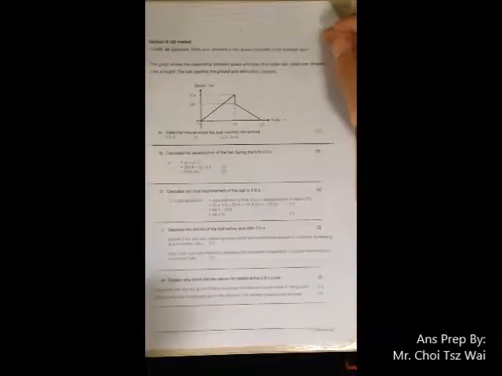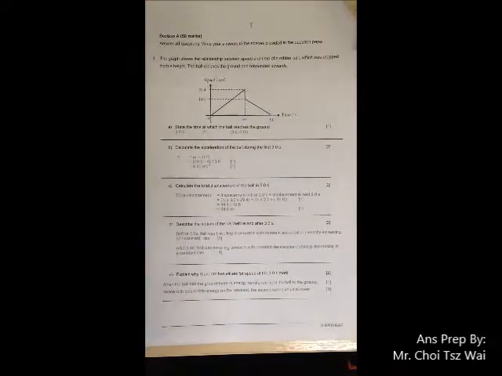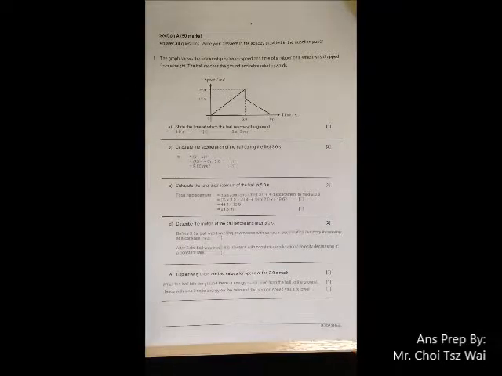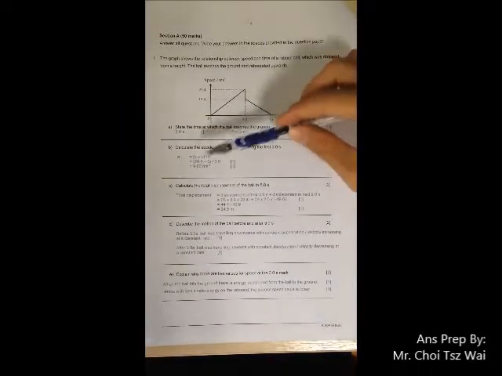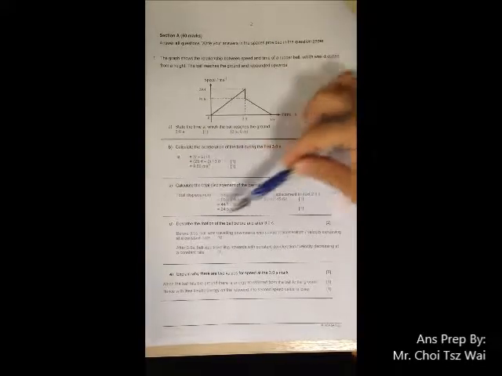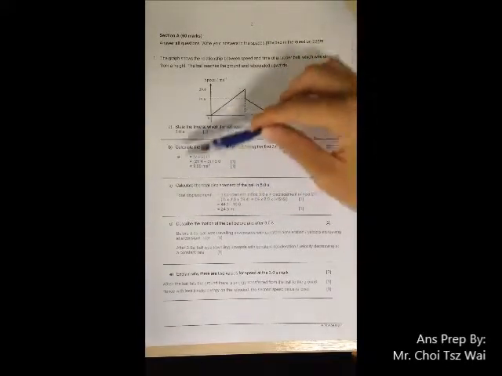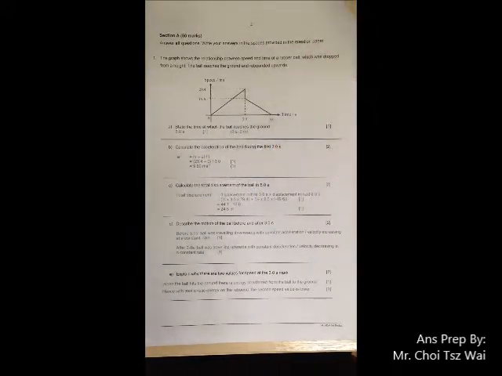Okay, for section 1, question A is your typical kinematics question on speed-time graph. So the concepts behind it: the gradient in a speed-time graph is your acceleration, and the area underneath the line is your distance. So part A, part B, part C is your typical calculation here. Part B, get the gradient; part C, get the area underneath, and you should be fine.